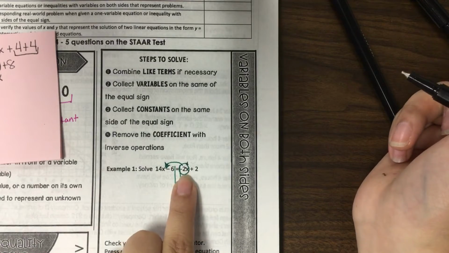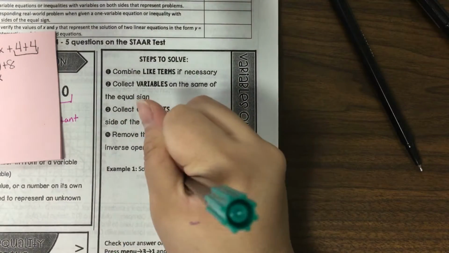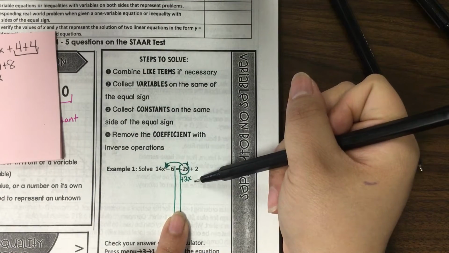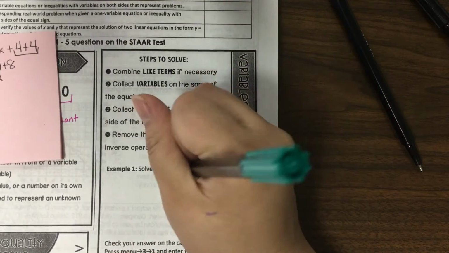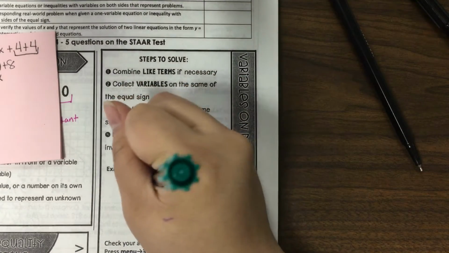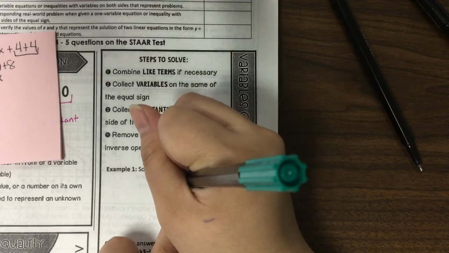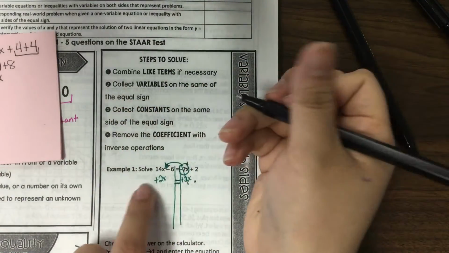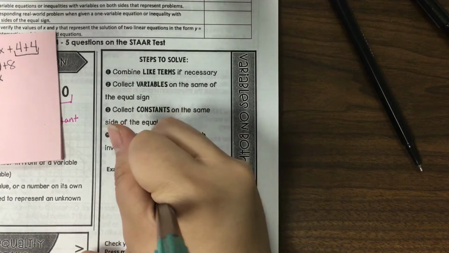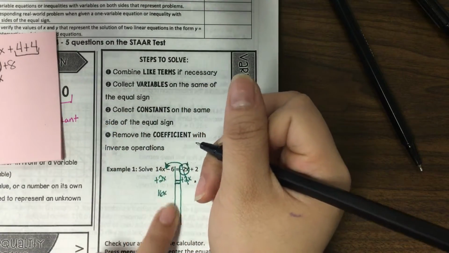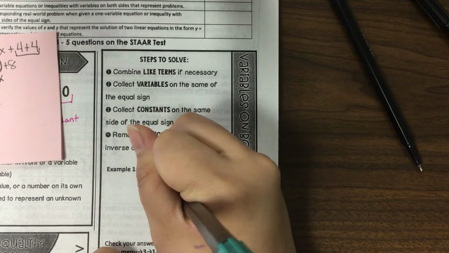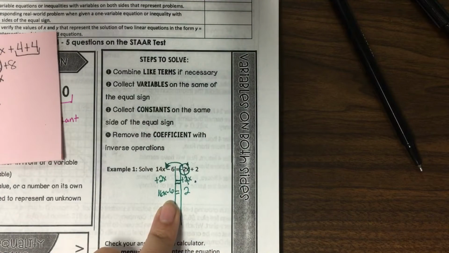So to get rid of the negative 2x, we're going to have to do the opposite and do positive 2x. So a negative 2x plus 2x should be 0. So we're going to cancel that one out. Here we got to also add 2x because we have an equal sign. Whatever I do to one side, I need to do to the other. So 14x plus 2x, I end up with 16x. I didn't do anything to the minus 6, so I bring it down. And then 0 plus 2, I end up with just 2 over here. 16x minus 6 equals 2.